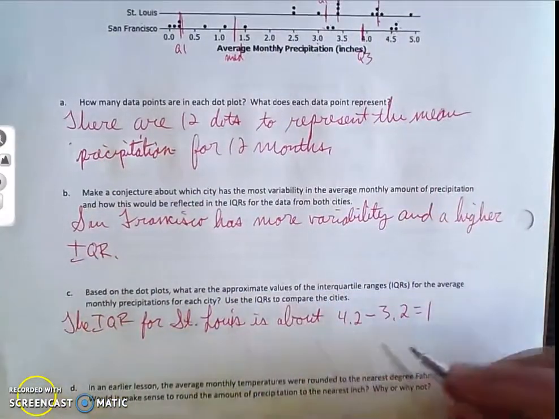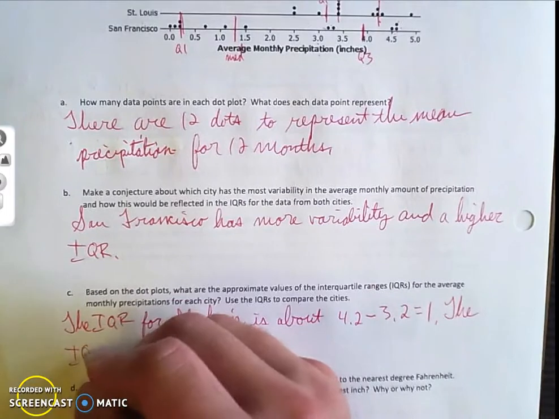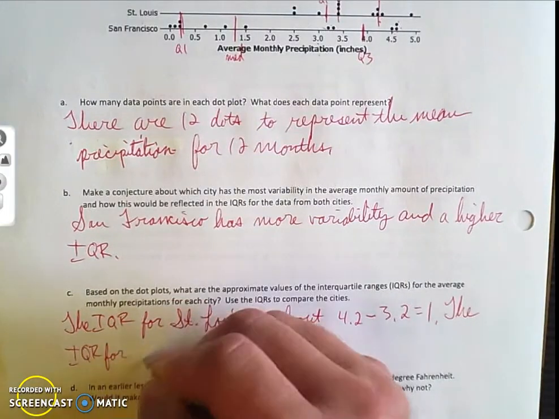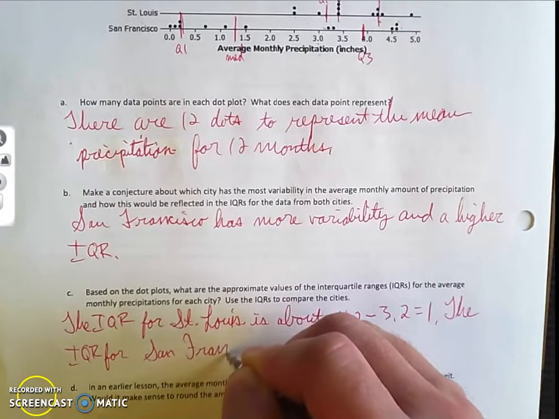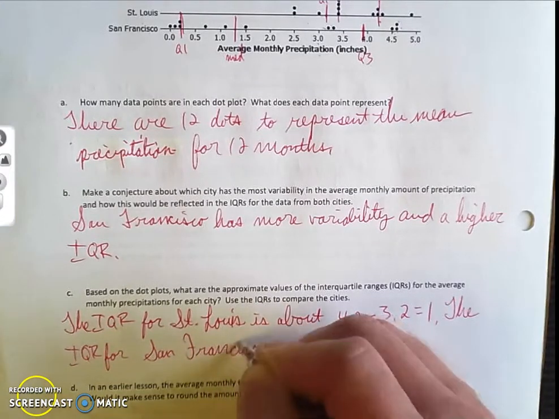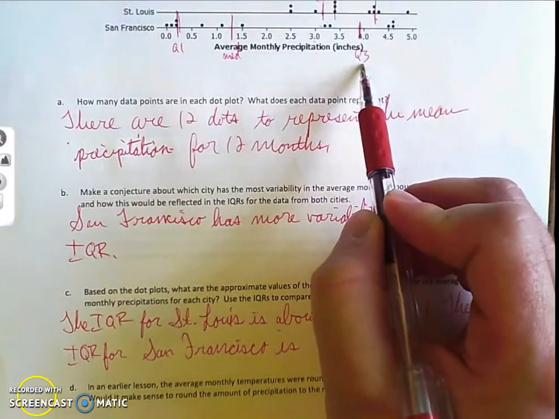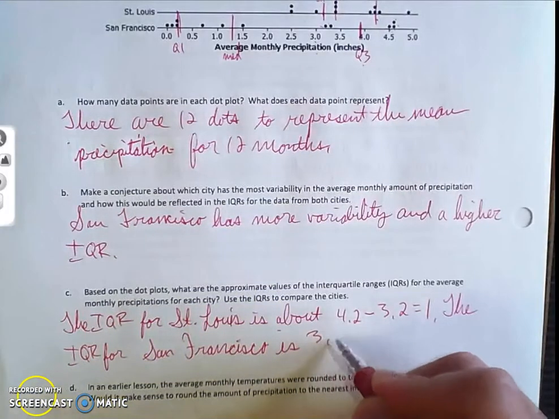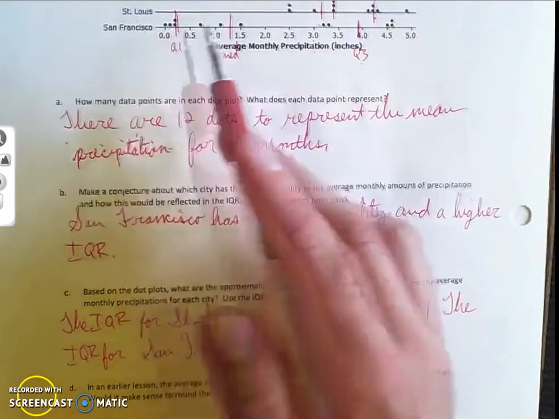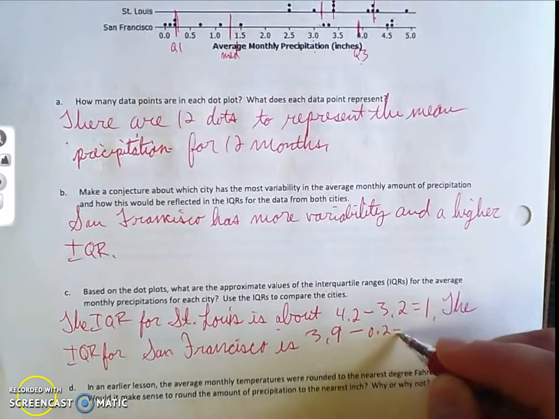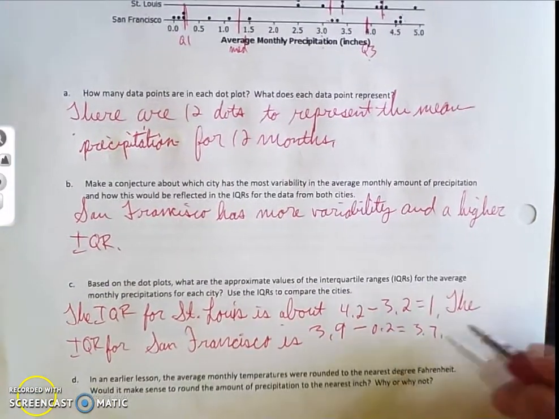So then for San Francisco, we look at Q3 is about 3.9, and then Q1 is way over here at about 0.2, so we would subtract those. Okay, so that gives us an IQR of about 3.7.